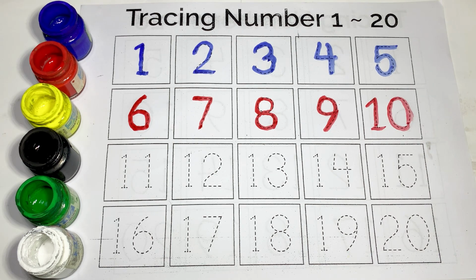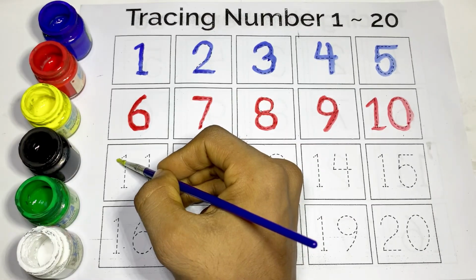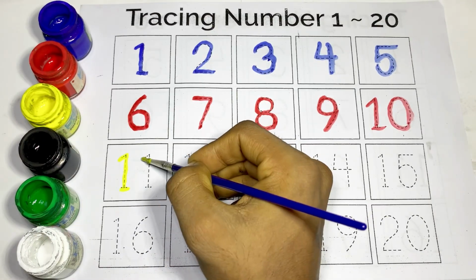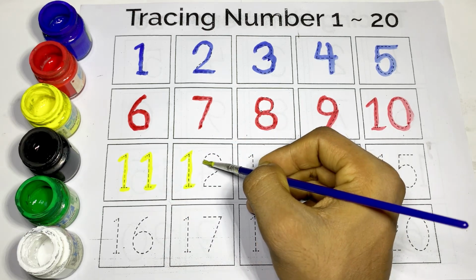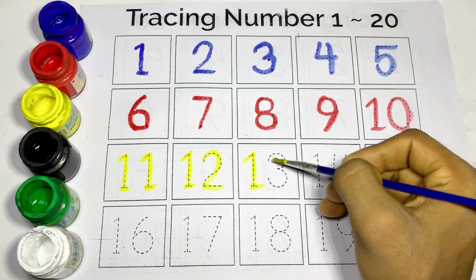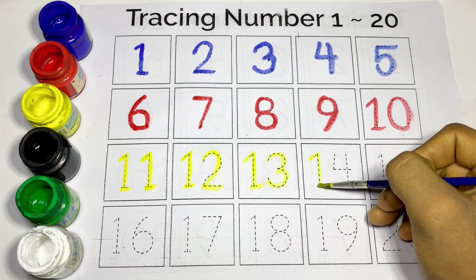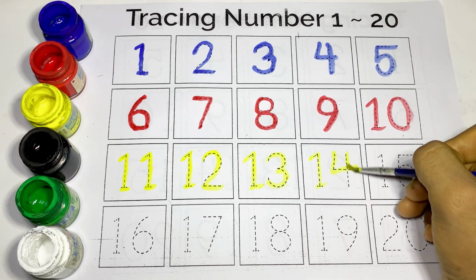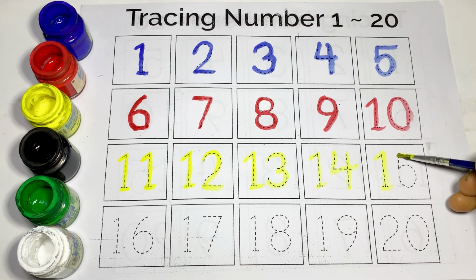Kids, now 11. The numbers of 11 and use yellow color. 12. The numbers of 12. 13. The numbers of 13. 14. The numbers of 14. 15. The numbers of 15.